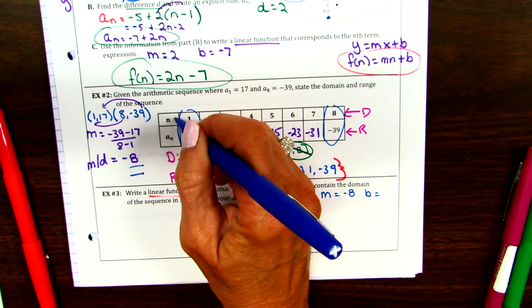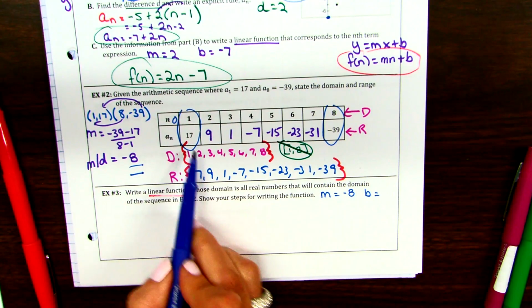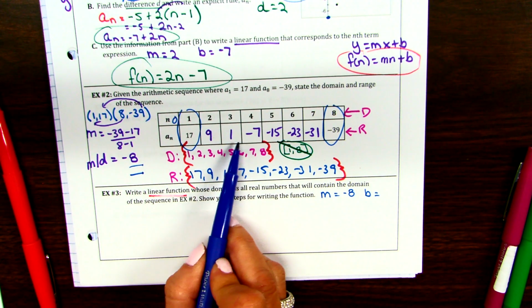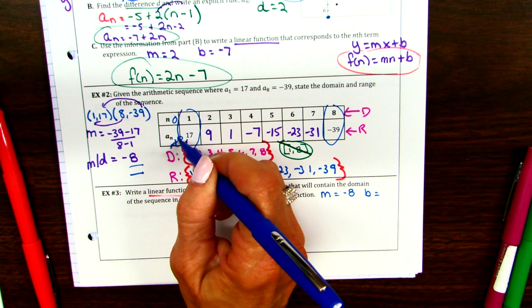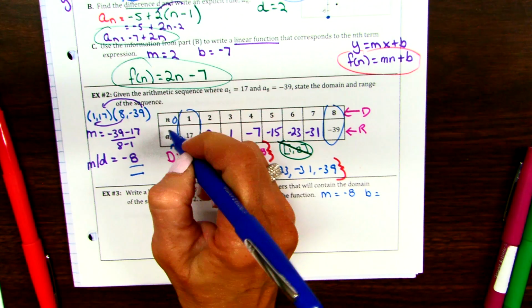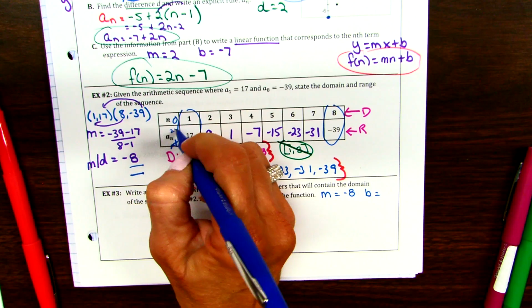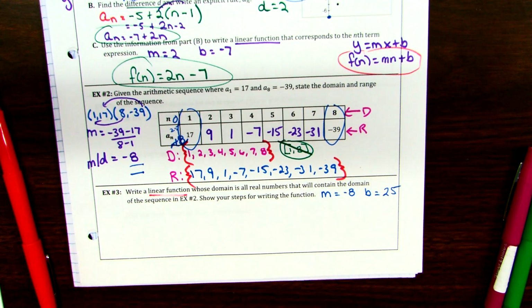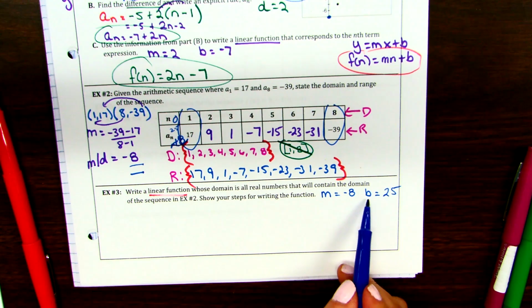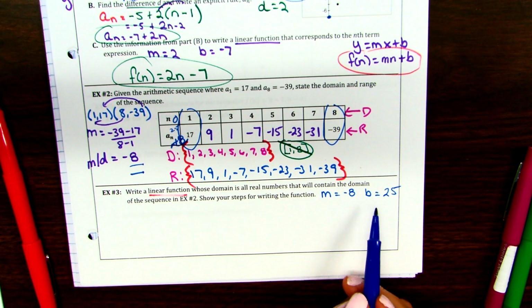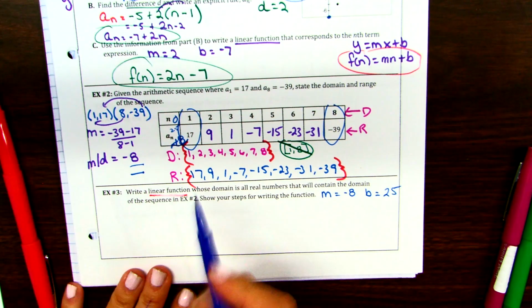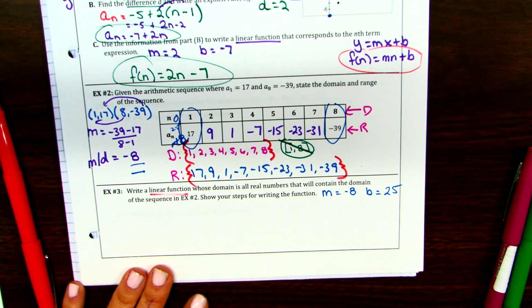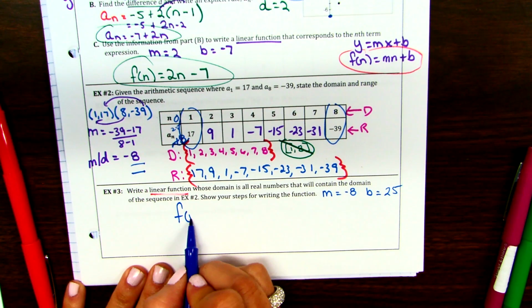So if I go backwards, I'm subtracting 8 left to right, I would add 8 right to left, and that would be 25. Right? So the y-intercept, B, is whatever the y value is when x is 0. I had 1. I could easily reverse my pattern to find my y-intercept. There we go. Slope-intercept form.